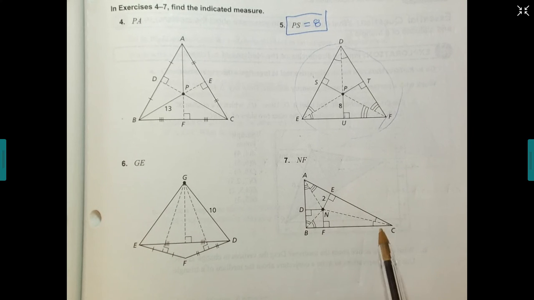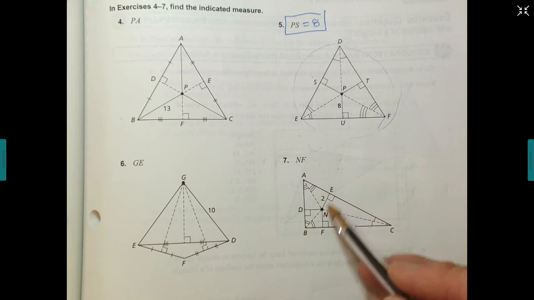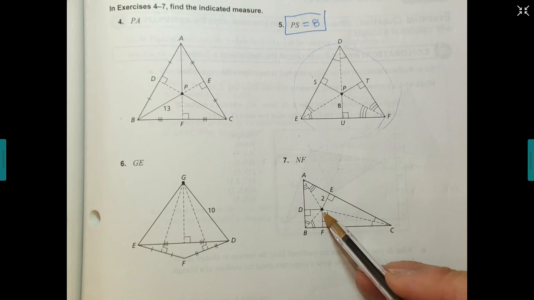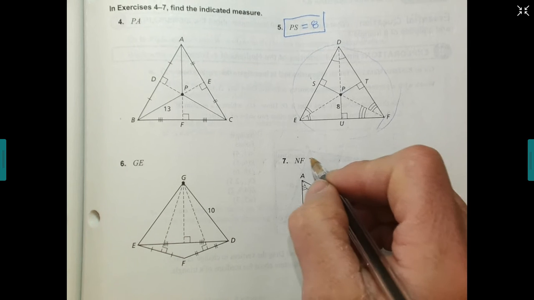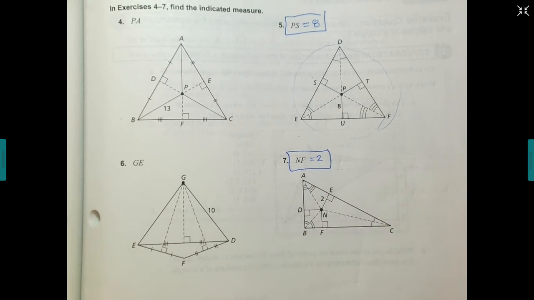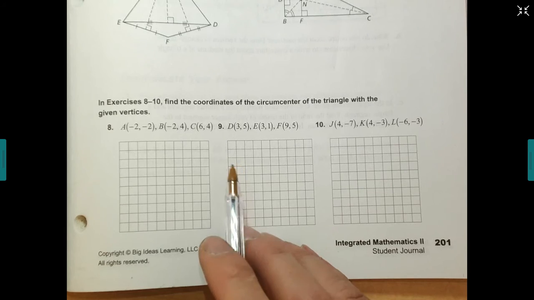All right, here we have an angle bisector. So we know that this equals this equals this. So NF equals 2. Sounds good. All right, these ones are cool.